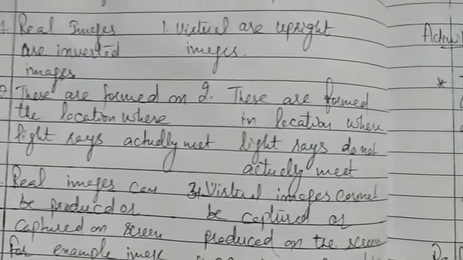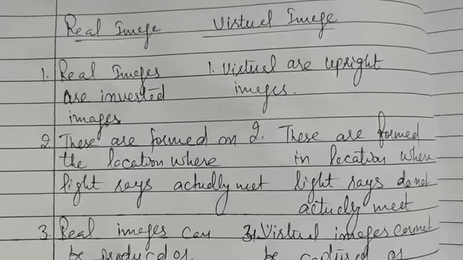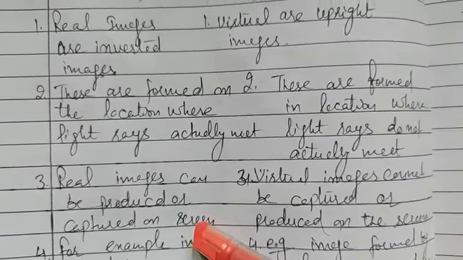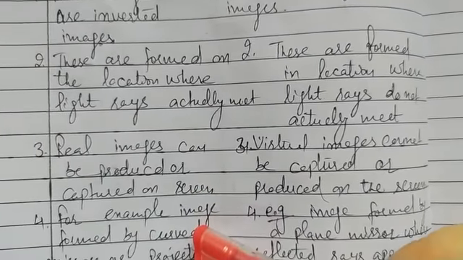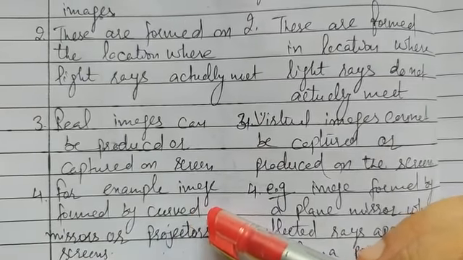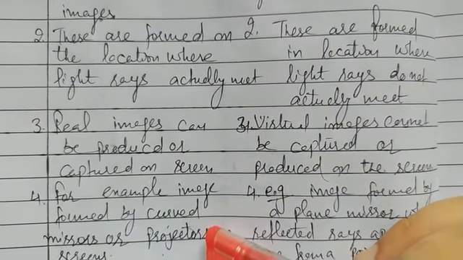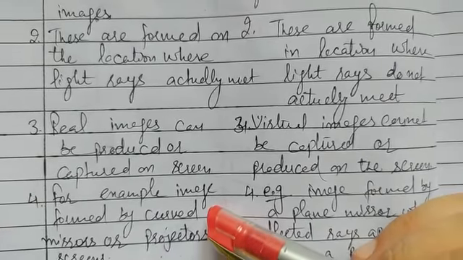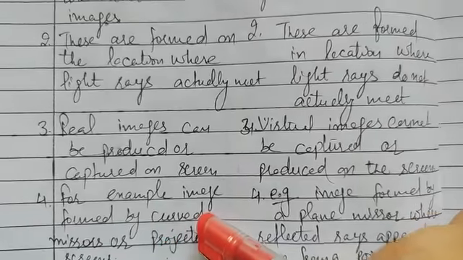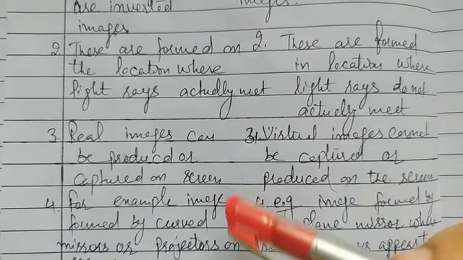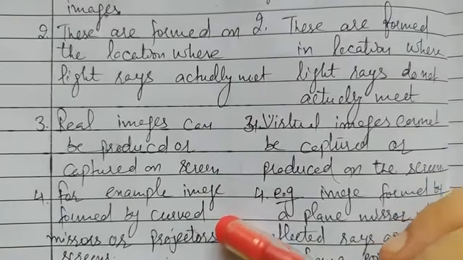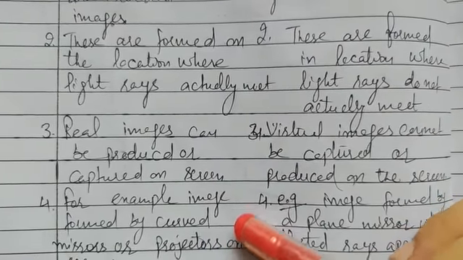Next are real and virtual images. What are real images and what are virtual images? See here, real images are those which can be produced or captured on a screen. For example, images formed by curved mirrors. Which are the curved mirrors? Convex mirrors and concave mirrors that are used in vehicles, like the mirrors in cars, buses or bikes. These are curved mirrors, some of which are convex. In vehicles we use convex mirrors, and concave mirrors are also used for magnifying purposes and other purposes.